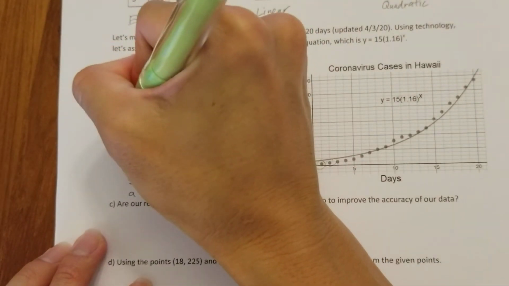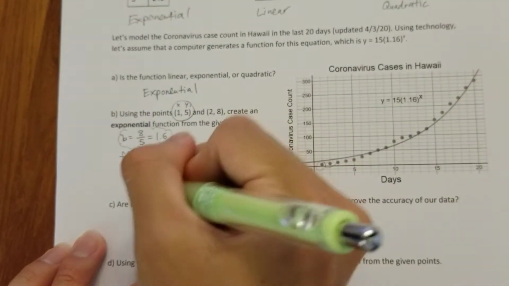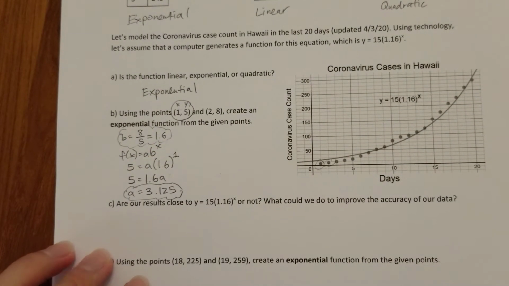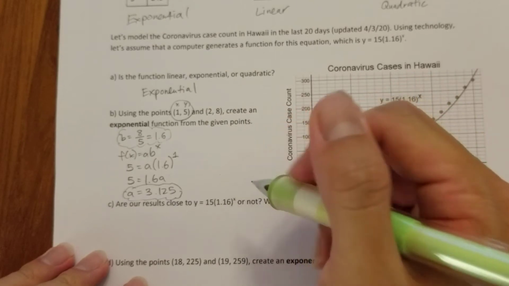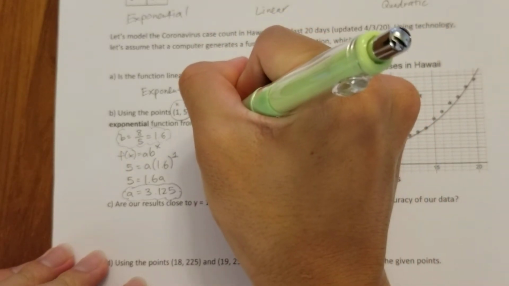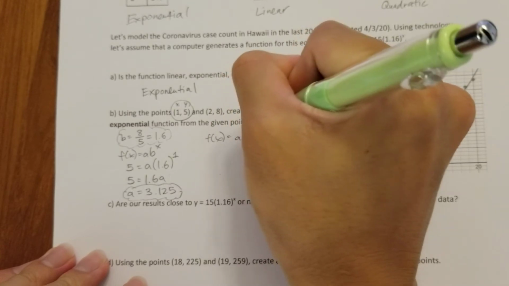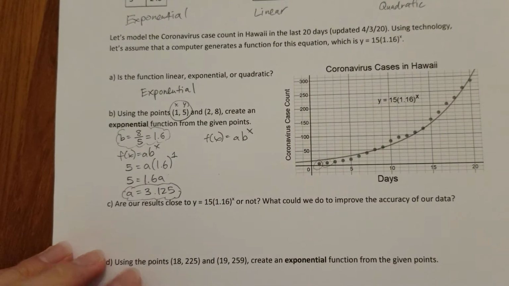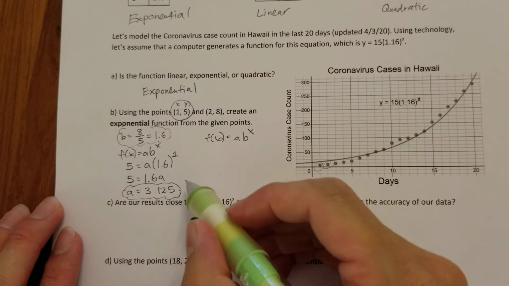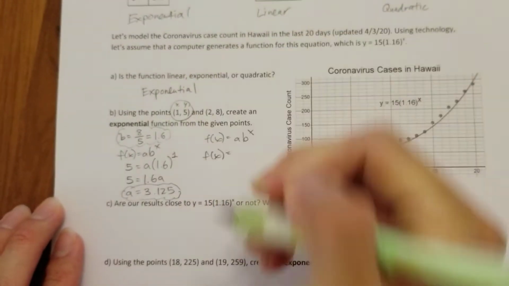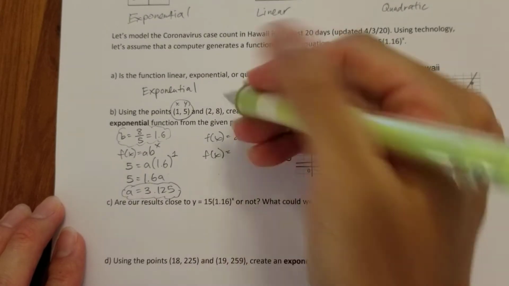We need the parameter b and the parameter a in order to create our exponential function. We know that our exponential function is f of x equals a times b raised to the x. So we're just going to plug in all those values that we know. This is going to be f of x equals 3.125 goes in here.